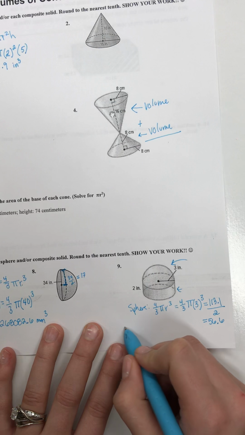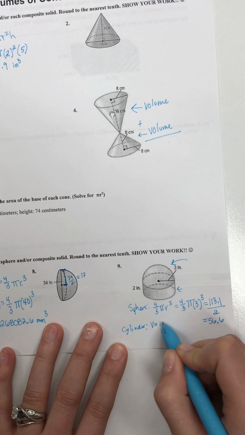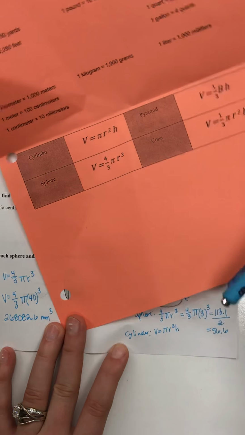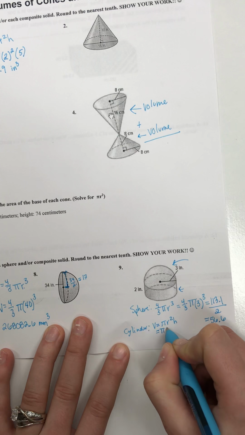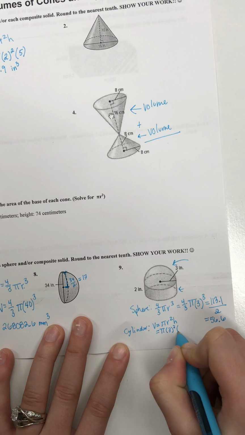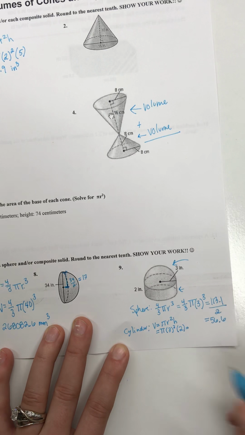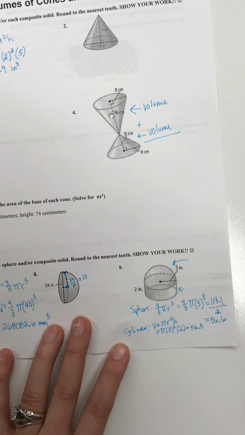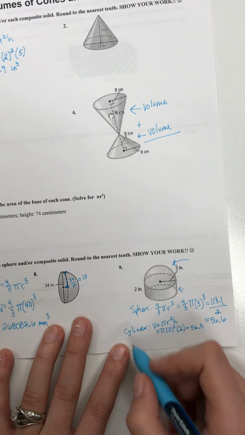The volume of a cylinder, kind of running out of room here, so I'm sorry, the volume of a cylinder is V equals pi r squared h. And like I said, you do not have to memorize this. You can just utilize your reference sheets. The volume of a cylinder is in the top left corner. The numbers that we're going to plug in are pi, my radius, which is 3, squared, times the height of this cylinder, which is 2. And when I plug that into my calculator, I get 56.5.